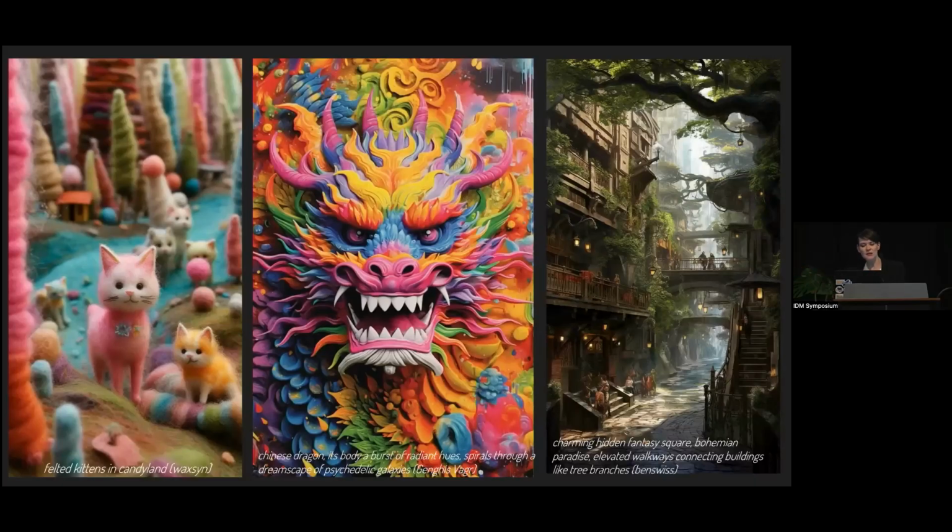You can also make just cute things. A lot of stuff in MidJourney is people generating fan art and fantasy art. These are just a few that I grabbed from people's daily posts on the MidJourney server, a Discord server, showing what they'd made. Felted kittens in Candyland, like the felt texture on this is extraordinary. Chinese dragon, its body a burst of radiant hues, spirals through a dreamscape of psychedelic galaxies, and a charming hidden fantasy square, a bohemian paradise with elevated walkways connecting buildings like tree branches. So it really can generate a tremendous amount of cool stuff.